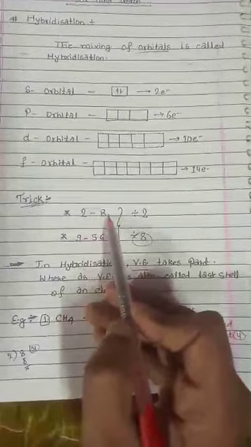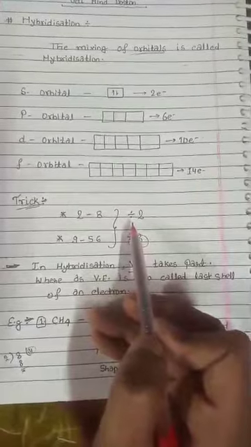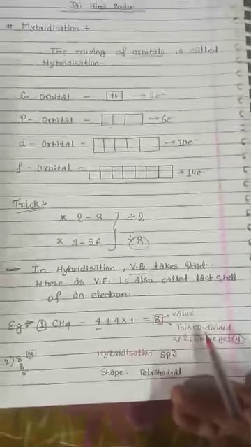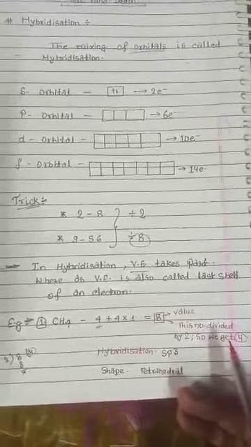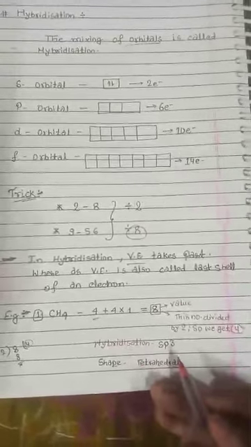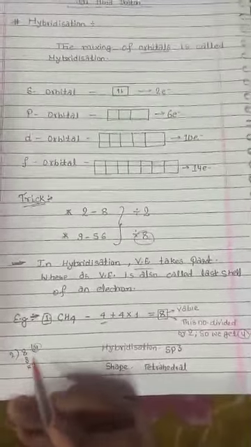The trick says that when we have a value from 2 to 8, it is divided by 2. After the sum we have 8, so we divide by 2 and get 4, and here the hybridization is sp3, because when we divide 8 by 2, we get 4 and remainder 0.